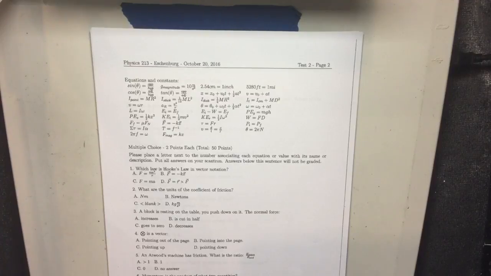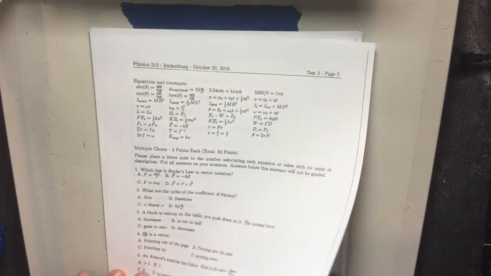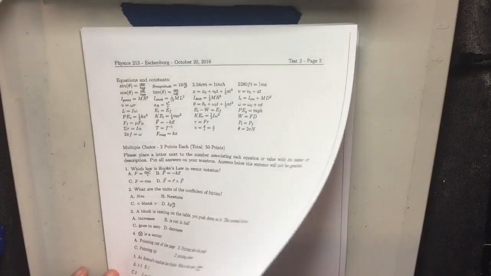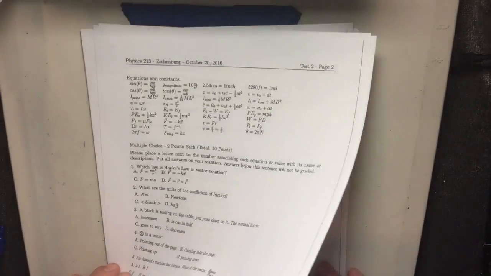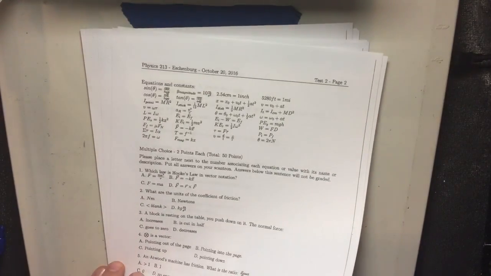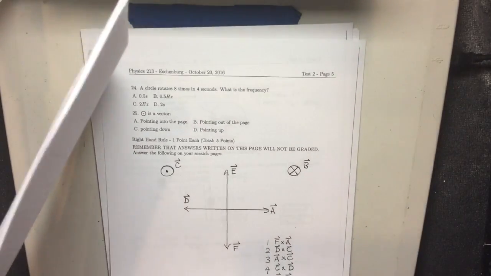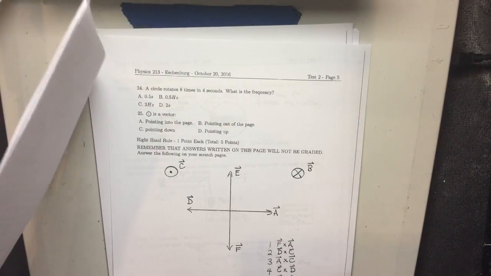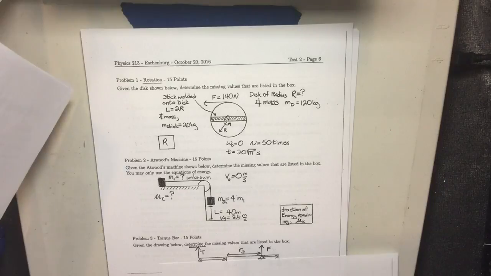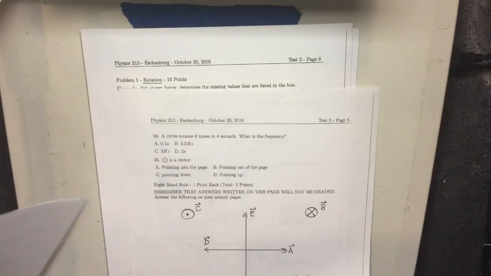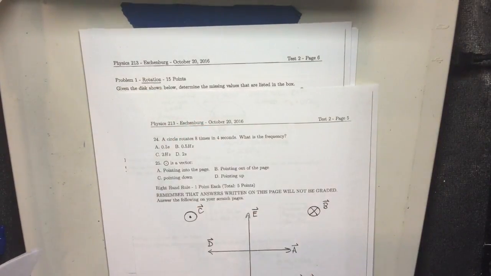What we're going to do first is walk through October 2016 test 2. It's the one that begins with Hooke's law in vector notation. I'm trying to see if I can figure out the version number. It is the rotation version. The rotation is underlined.